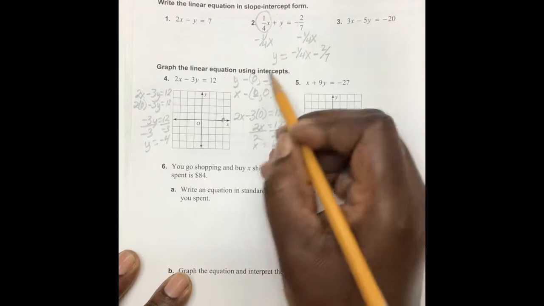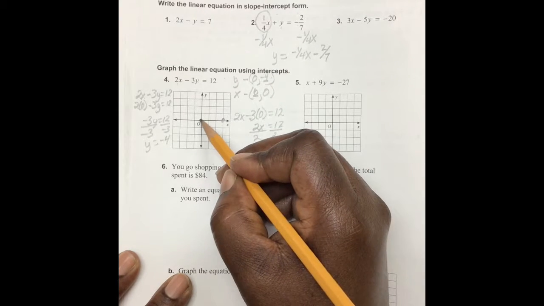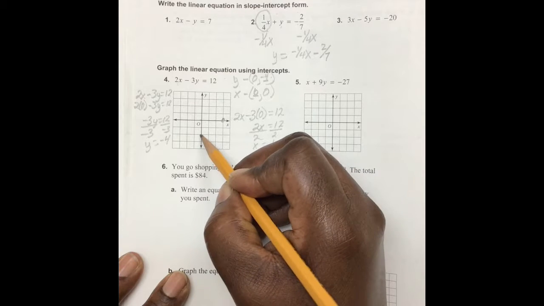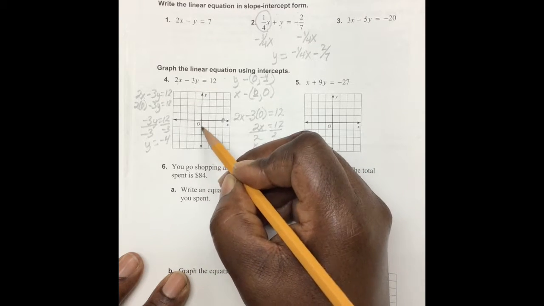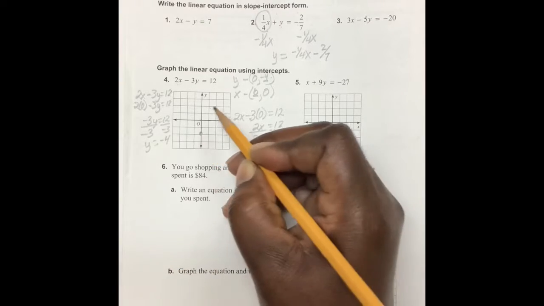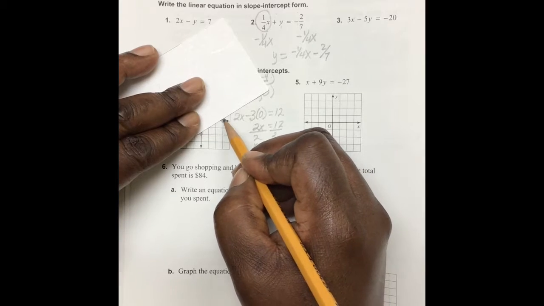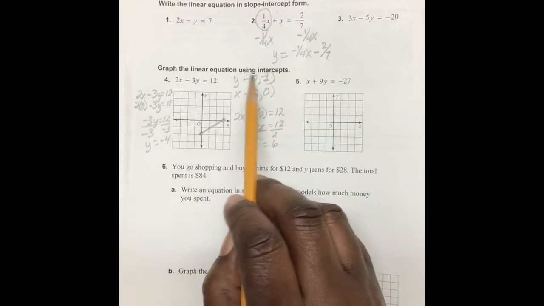So therefore, the coordinates would be 0, negative 4. So let's find negative 4, 2, 4. So we're at 0 for x, and then negative 4 for y. Here we are, and therefore we connect our dots, and we have graphed using intercepts.